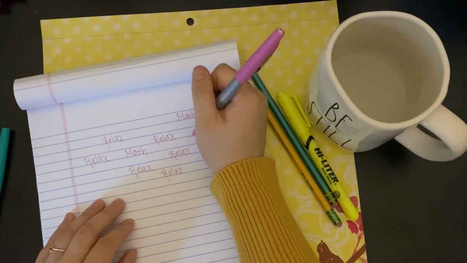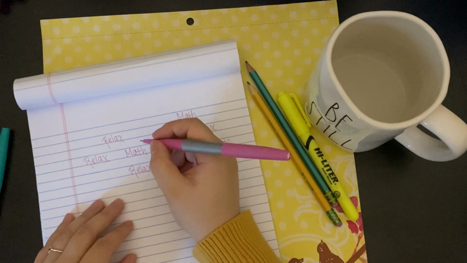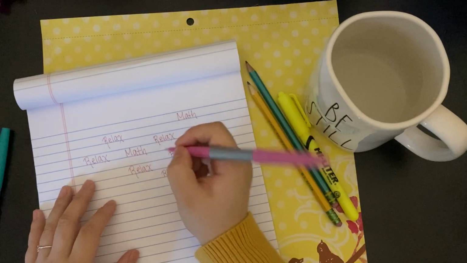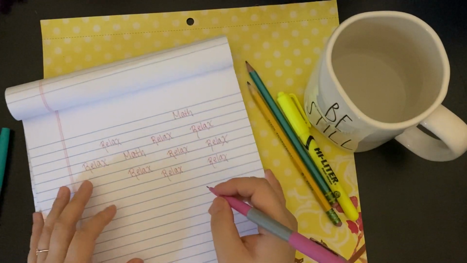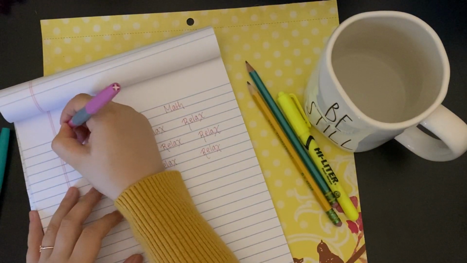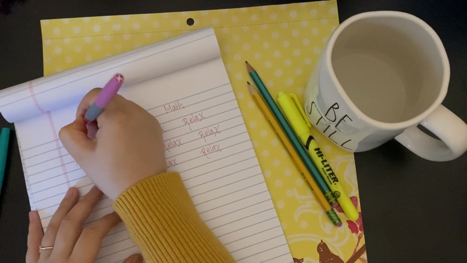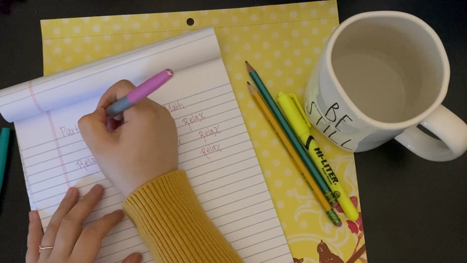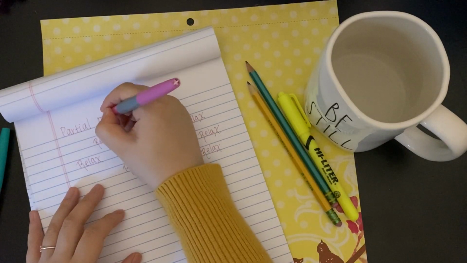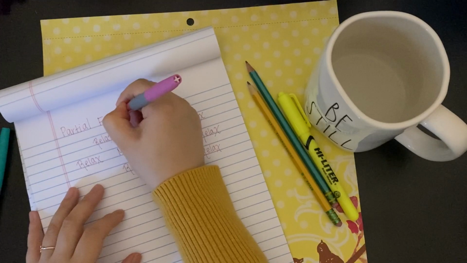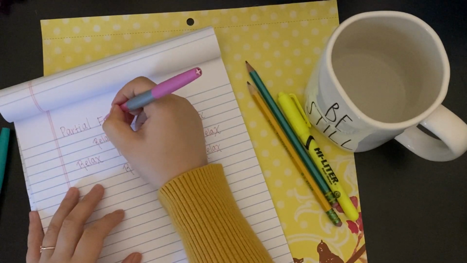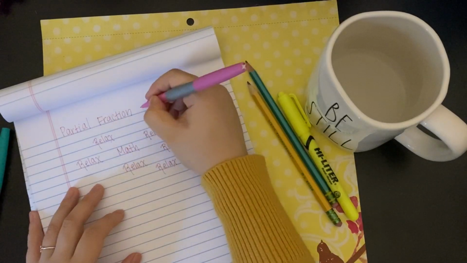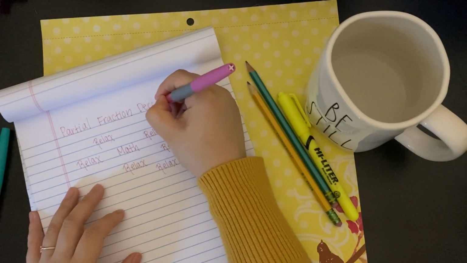So today we will be going over another requested topic, and that is partial fraction decomposition.